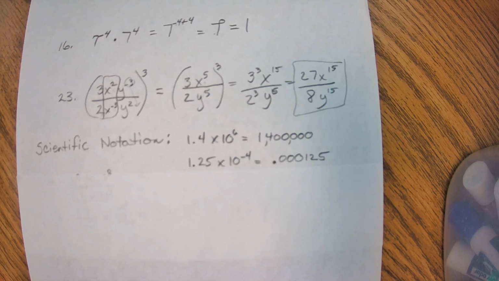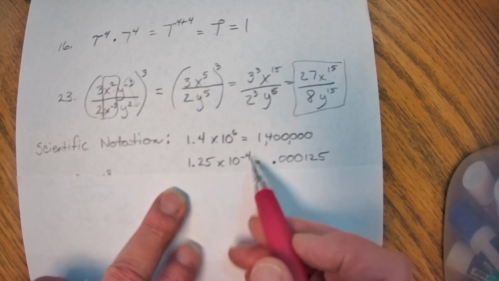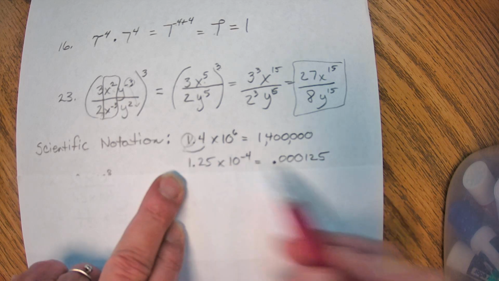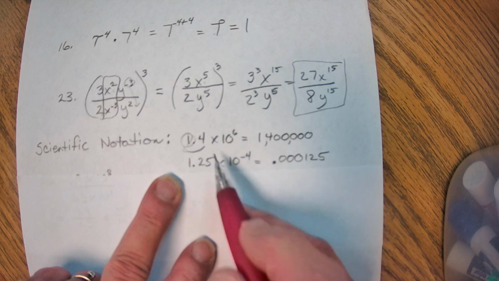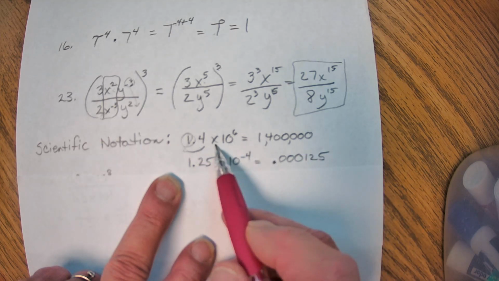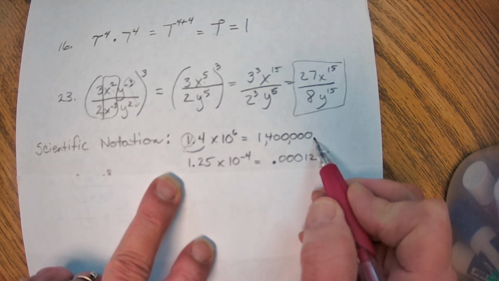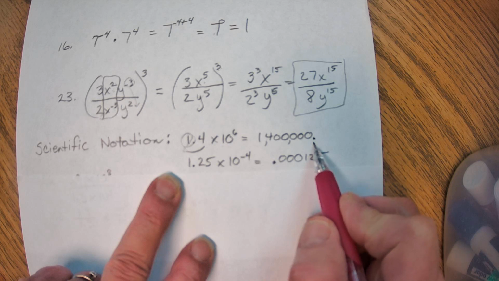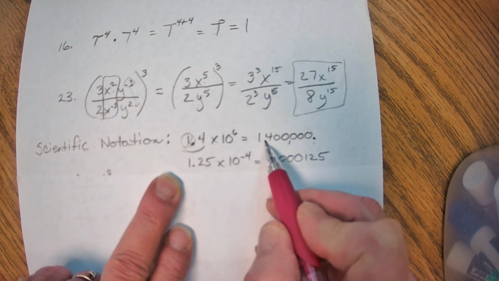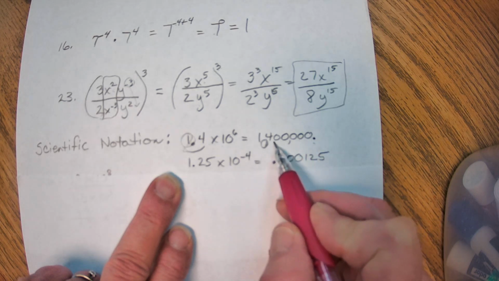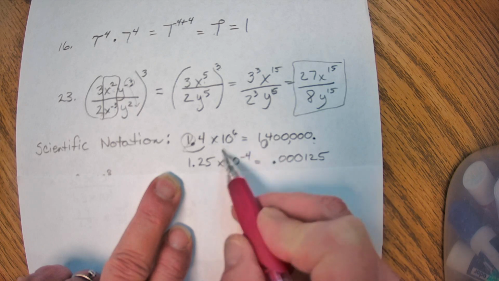There's also some scientific notation problems on this worksheet, and I just want to remind you what scientific notation is. So the form is always there's always only one digit to the left of the decimal. Everything else is written after the decimal. So 1.4 times 10 to the 6 means that if I go from the decimal in the number to the decimal right here, look at how many times I have to move it. 1, 2, 3, 4, 5, 6. So that's why it's 10 to the 6.